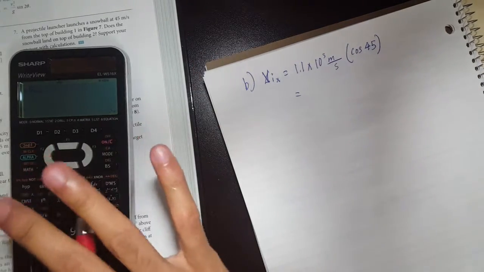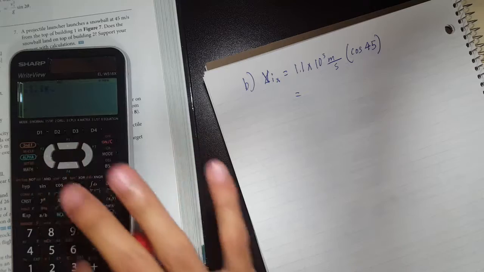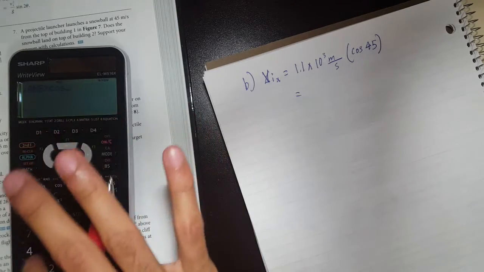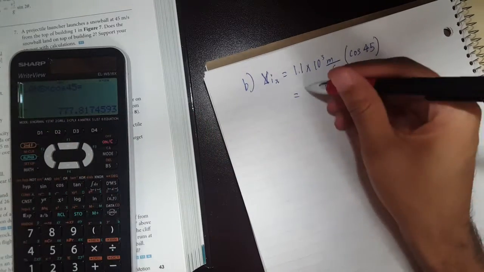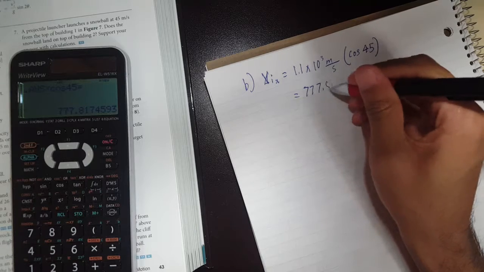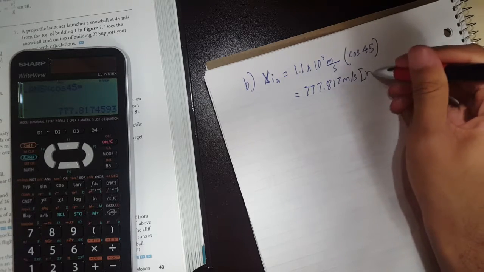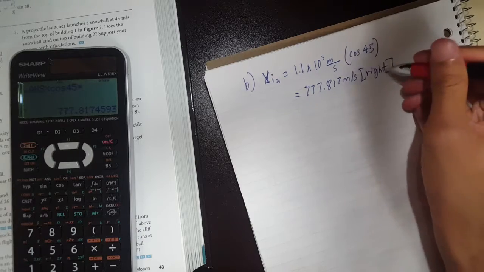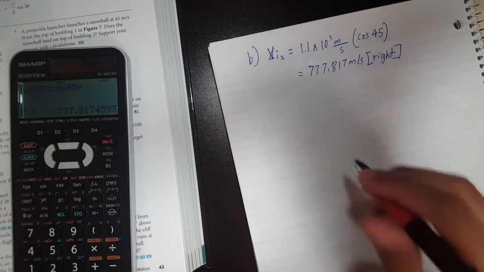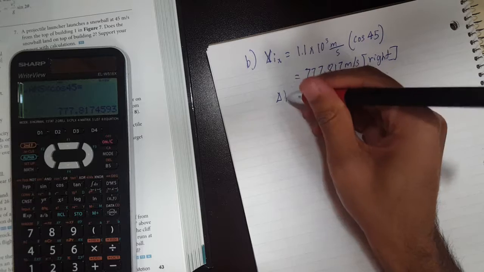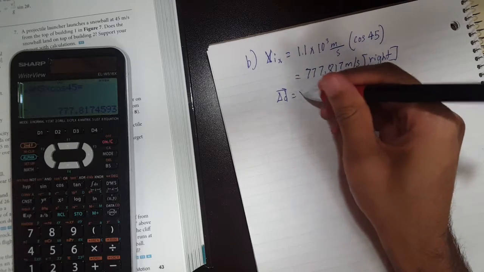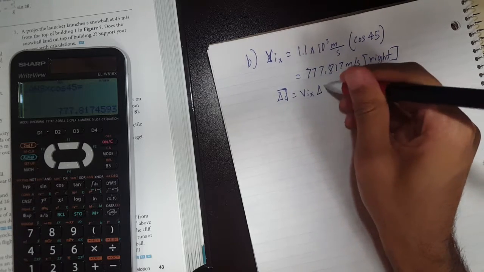So if you do that, times cos 45, and we get 777.817 meters per second to the right. We knew that the time was 158 seconds, so displacement is Vix times time.